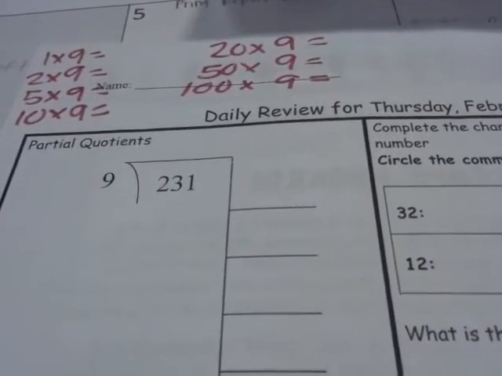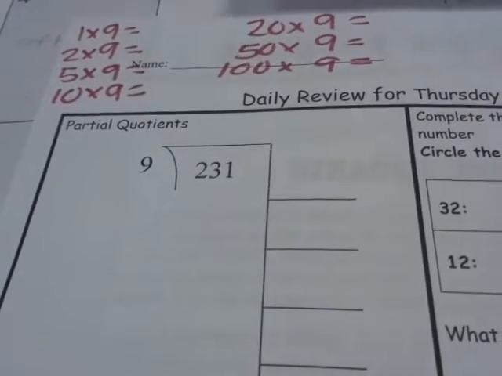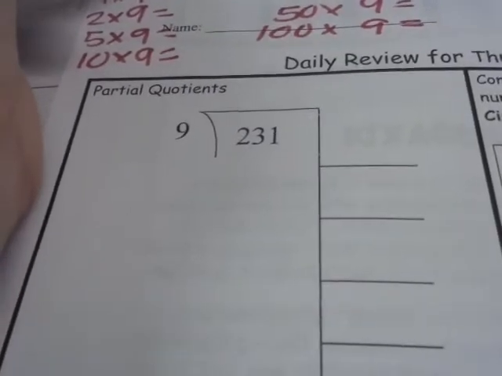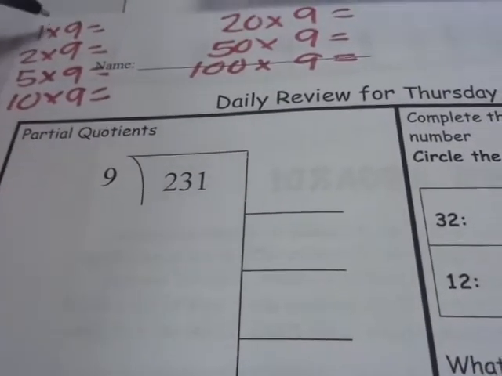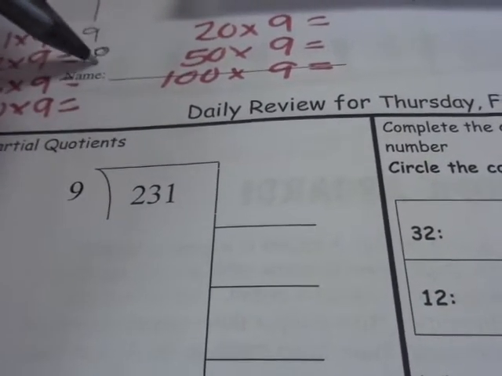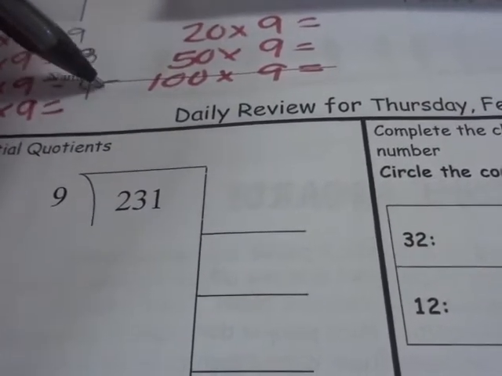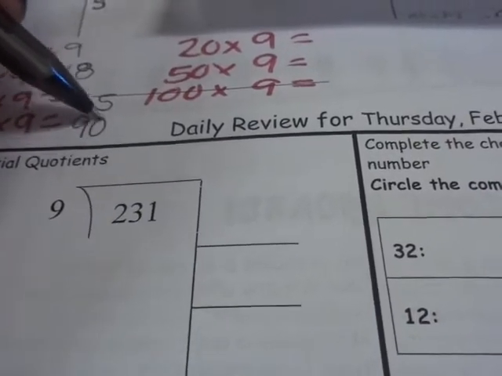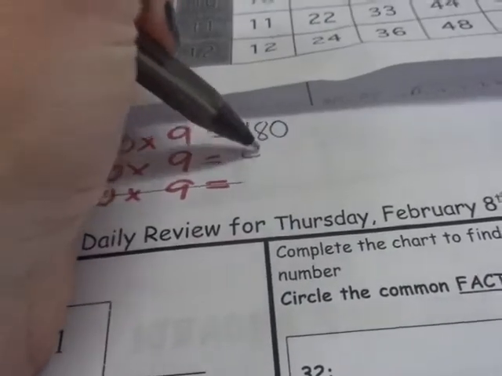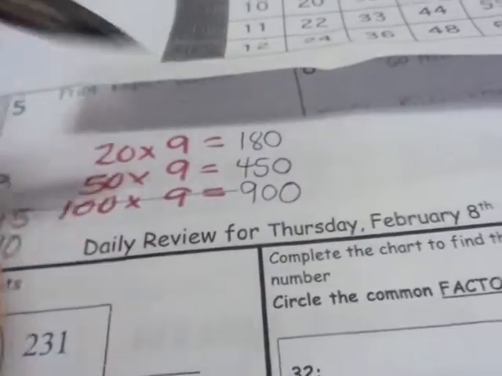231 divided by 9. So here, if you're solving partial quotients, you have to create your little cheat sheet, as I call it, to help you figure out how many times 9 can go into 231. So 9 times 1 is 9. 9 times 2 is 18. 5 times 9 is 45. 10 times 9, 90. 20 times 9, 180. 50 times 9, 450. 100 times 9, 900.